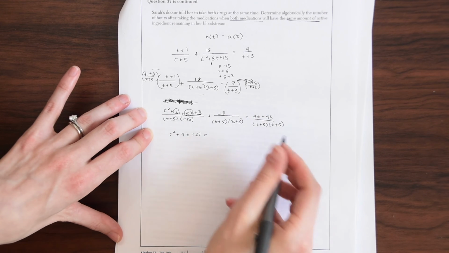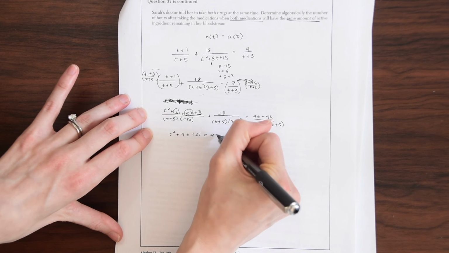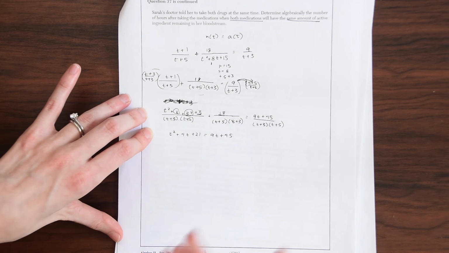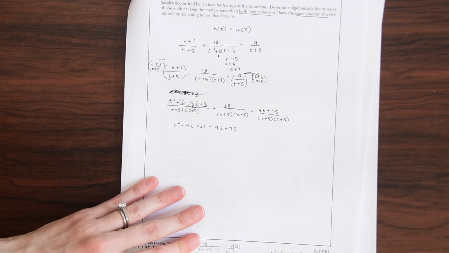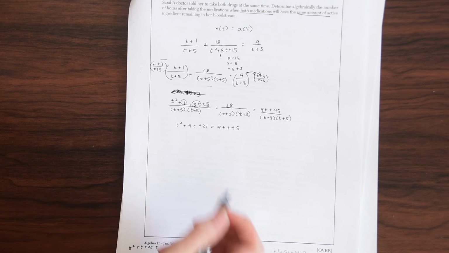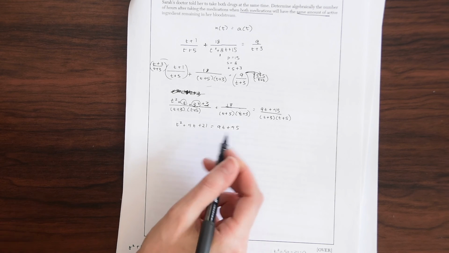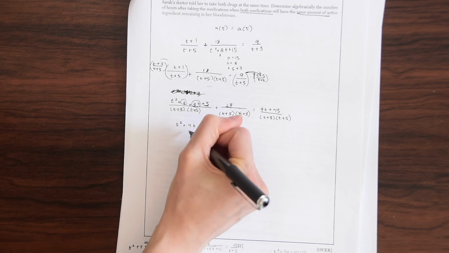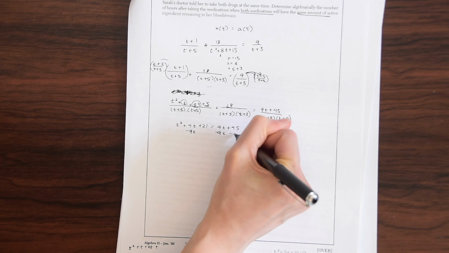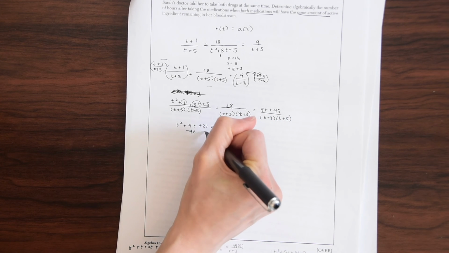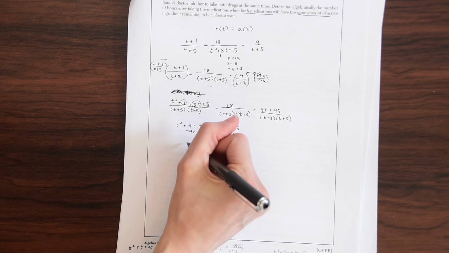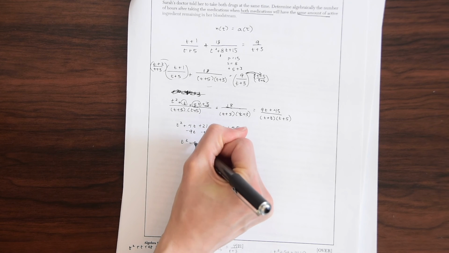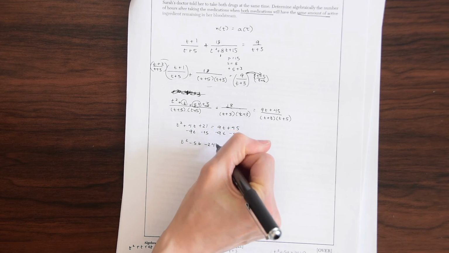And then on the other side of our equal sign, we have 9T plus 45. Now this looks like a regular quadratic equation, so we can just move 9T over to the other side and 45 to the other side. And when we do that, we get T squared minus 5T minus 24 equals 0.